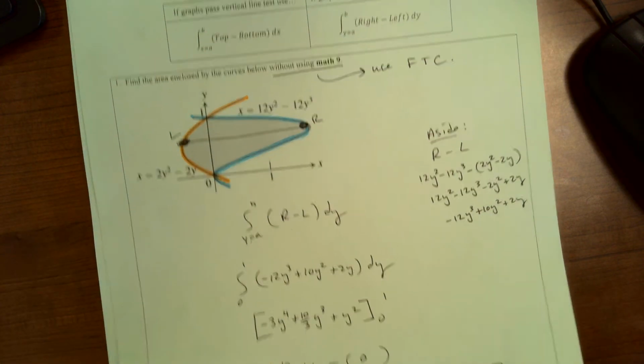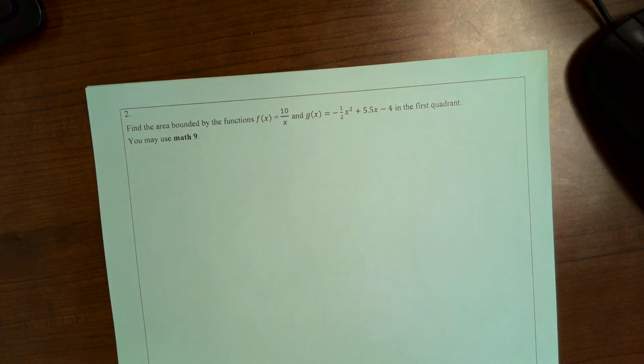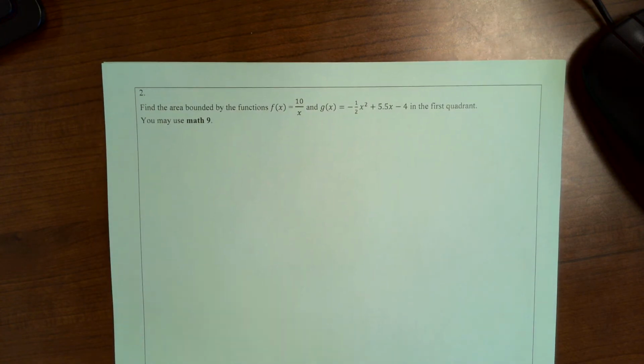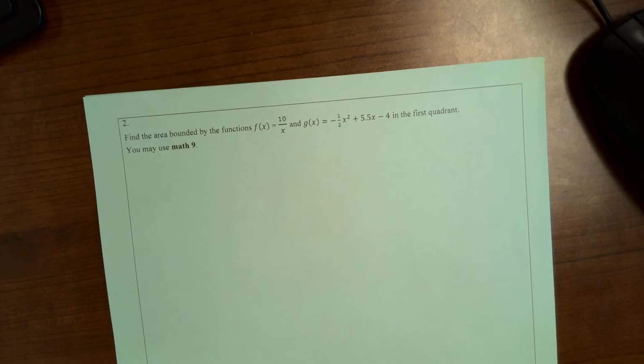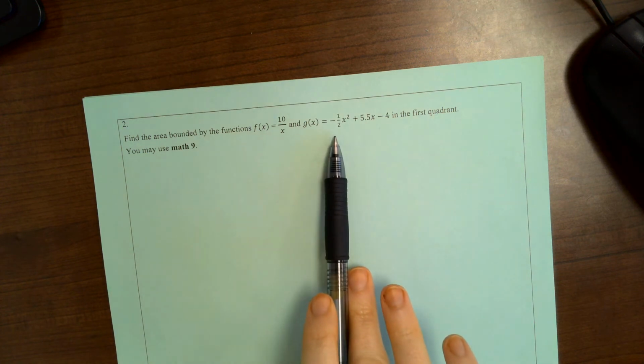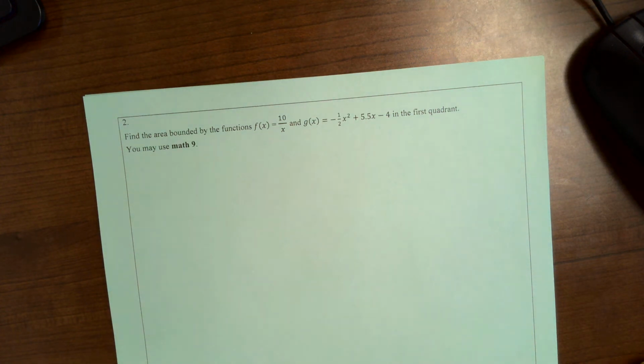We're going to do 2 more where we're going to use Math 9. Now, typically in the free response section, guys, they give you the graphs as reference, but a lot of times in the multiple choice section, they'll give you a problem where you're finding the area between 2 curves, but they don't give you the graph. You've got to get it yourself with your calculator. So, find the area bounded by the functions f and g in the first quadrant. You may use Math 9 here.